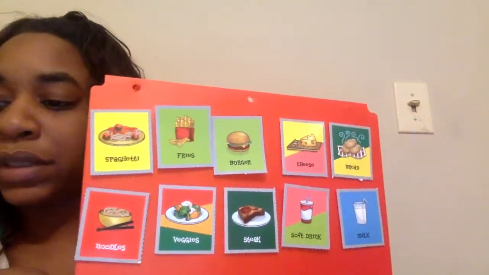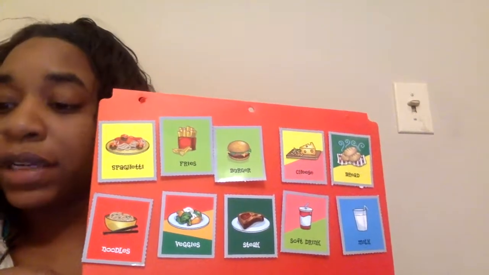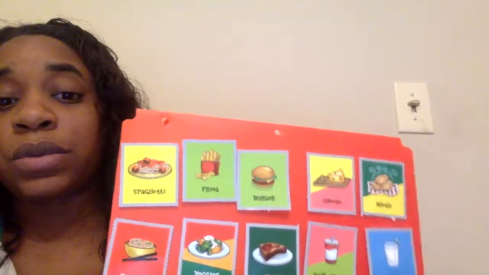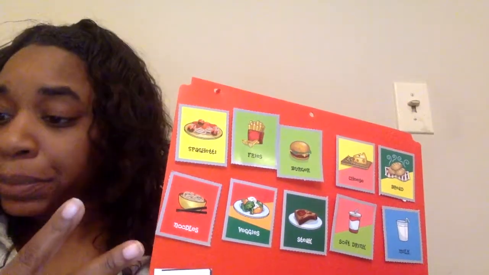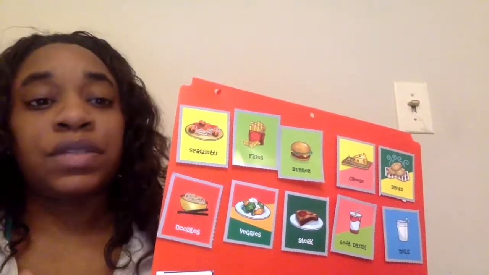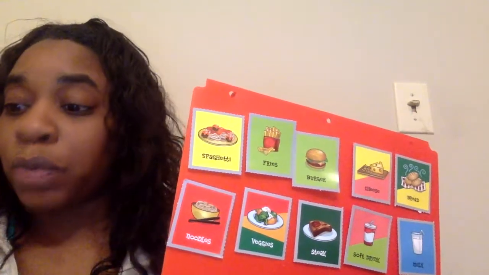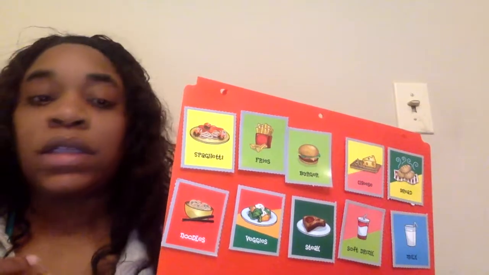So for the first phase, I taught him to approach an adult, two people were used in this phase, give the adult a picture, and receive the preferred item.